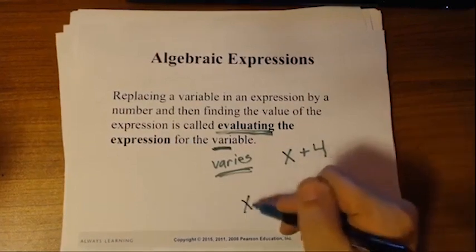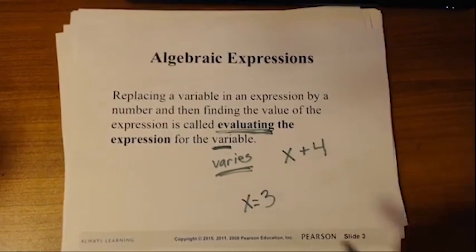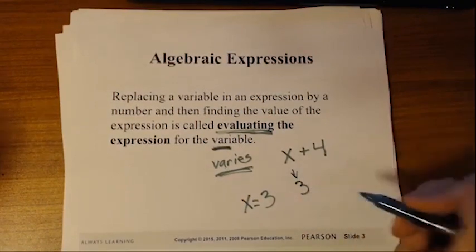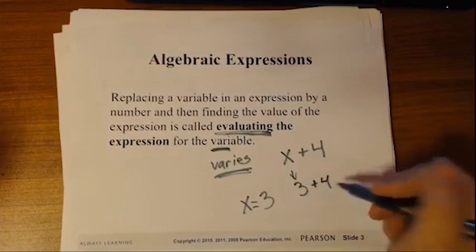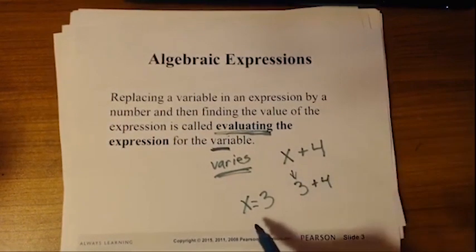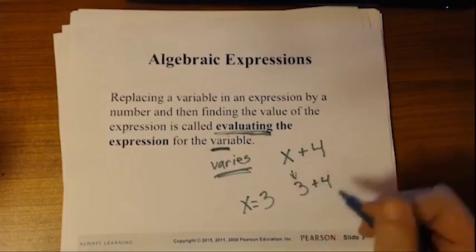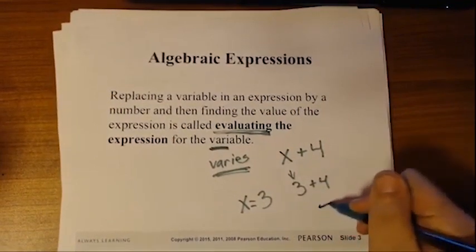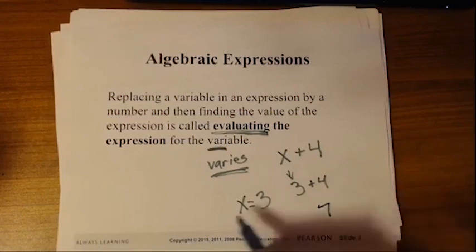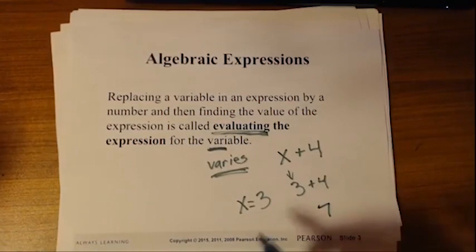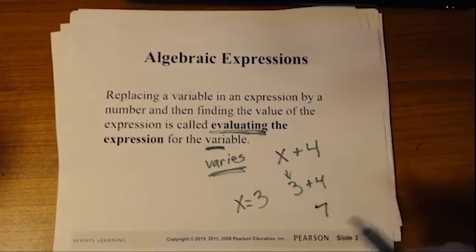But if we said, hey, x equals 3, once we know x equals 3, we can go, well, then instead of x, we have 3. 3 plus 4. When we're given a value for the variable, then just like the old Glade commercial says, plug it in, plug it in. Once we have all numbers, we can evaluate. When x is 3, x plus 4 equals 7. But if we changed x to 2, then x plus 4 would be 2 plus 4. It would be 6.